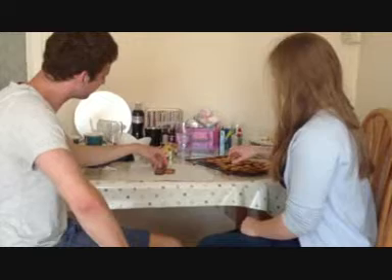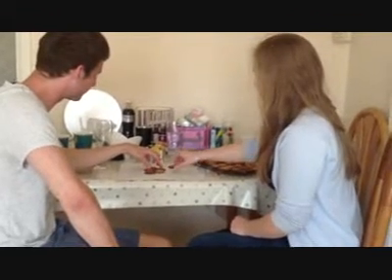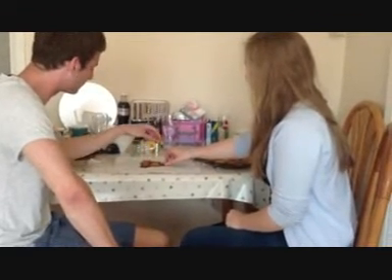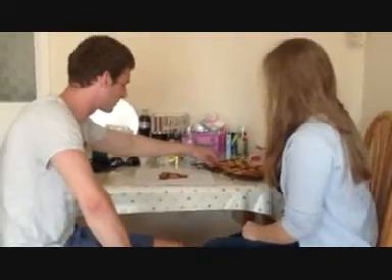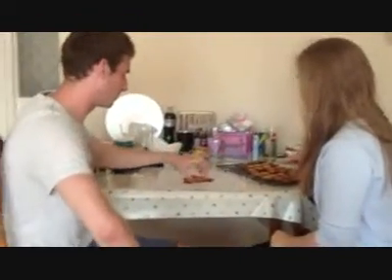Tessellation can be defined as the tiling of a plane using one or more geometric shapes, called tiles, with no overlaps and no gaps. John and Alice are trying to tessellate their biscuits.